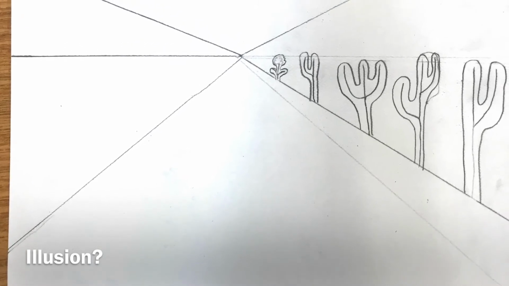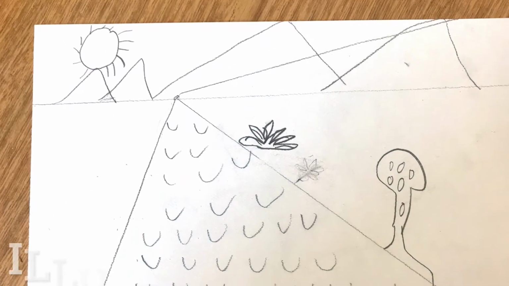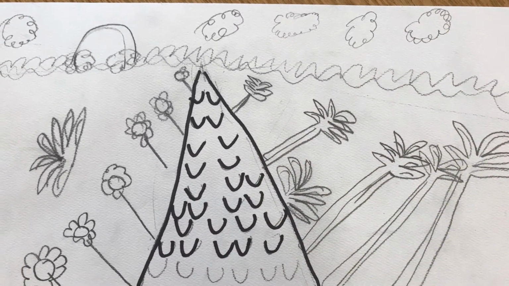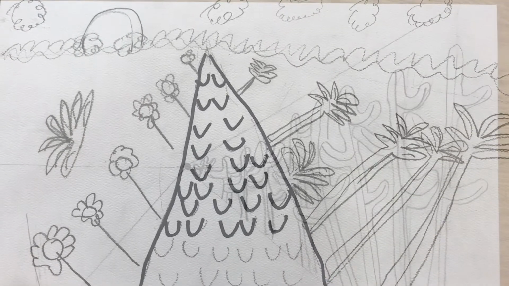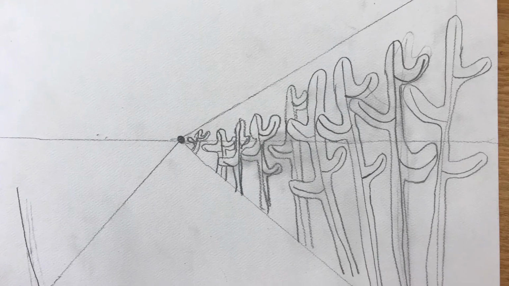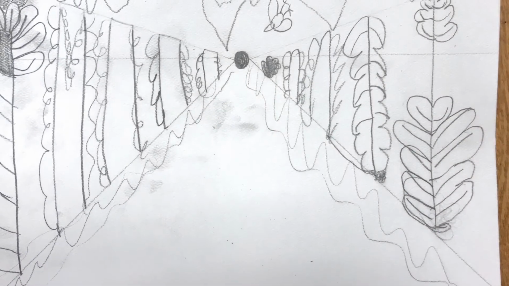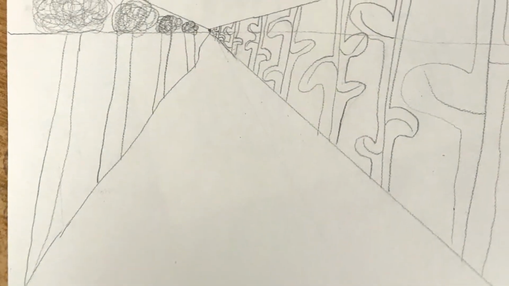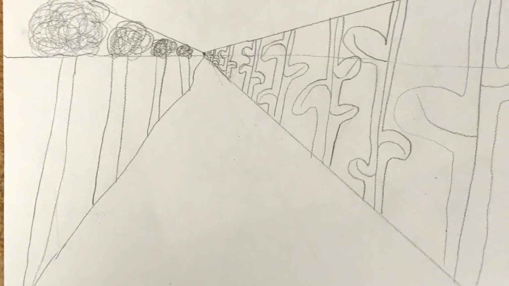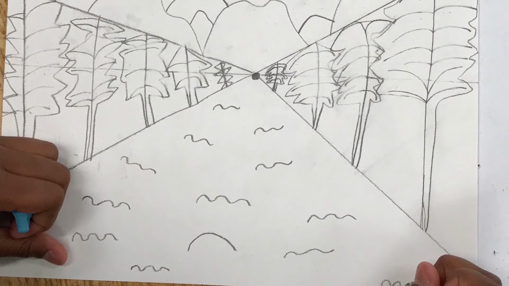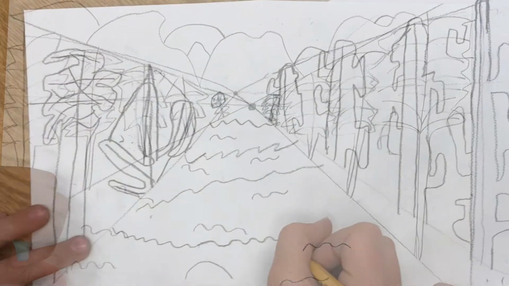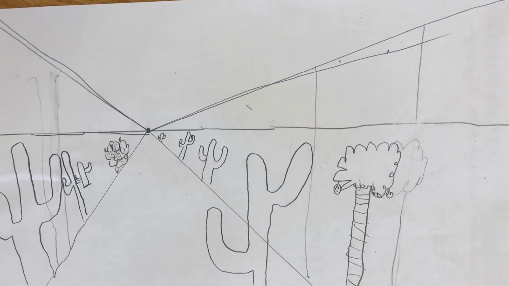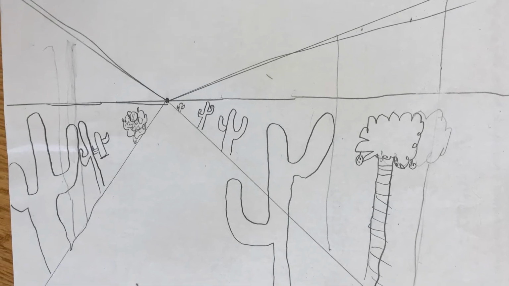Here's some student examples. Can you find if they did the illusion? Illusion or no illusion? What do you think? I see an illusion here. Here's an illusion. They start at the bottom and head all the way up to the top of the orthogonal lines. We live in the desert, so that's why a lot of students are drawing deserts, but you can create whatever plants you would like. Just make sure they start at the bottom of the orthogonal lines and head all the way to the top.